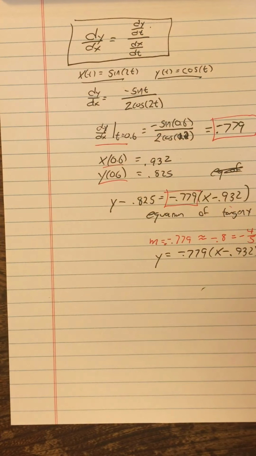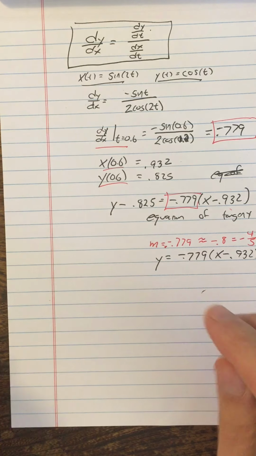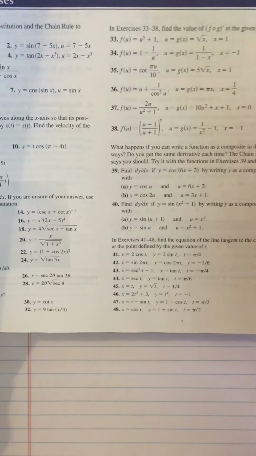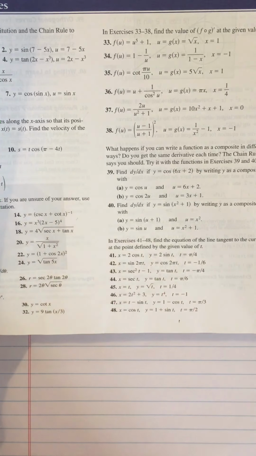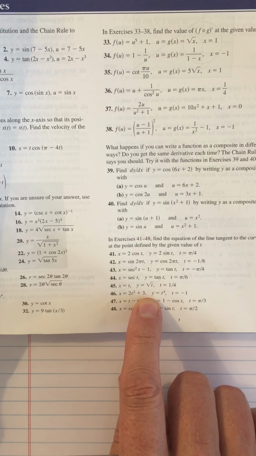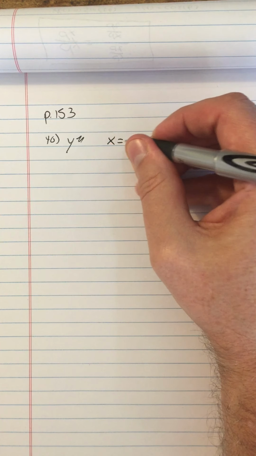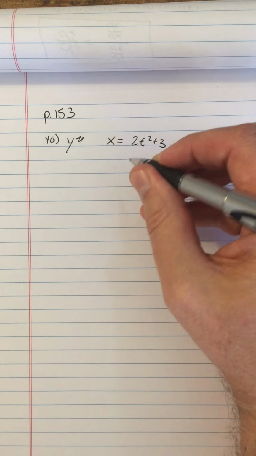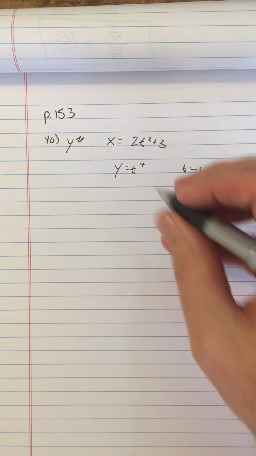All right. So the next thing that is going to happen is you are going to do some work on page 153. So I'm going to demo one of these problems. We're going to do page 153 in your book, which just asks you to find the equation of the line tangent to the curve, and gives you a bunch of parametrically defined curves and some points at which they can happen. I thought I'd do one a little bit different. This is number 46. X equals 2t squared plus 3, y equals t to the fourth, and we have t equals -1, and we're asked to find the equation of the tangent.